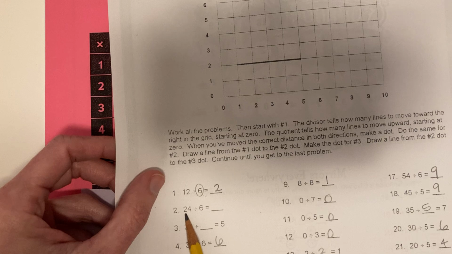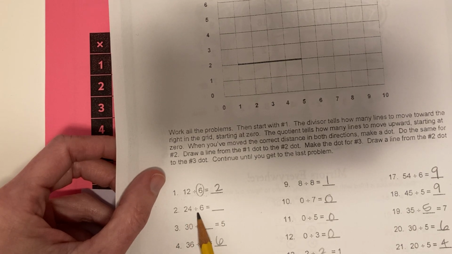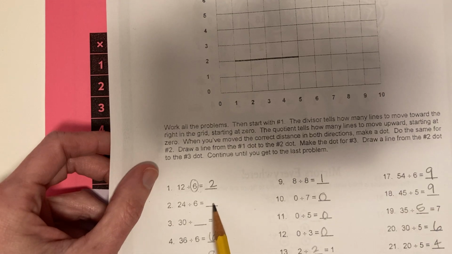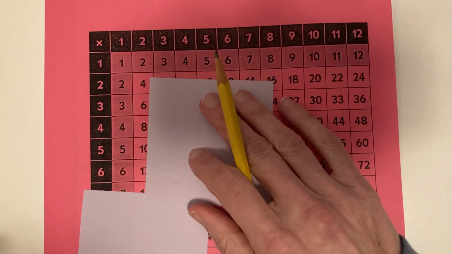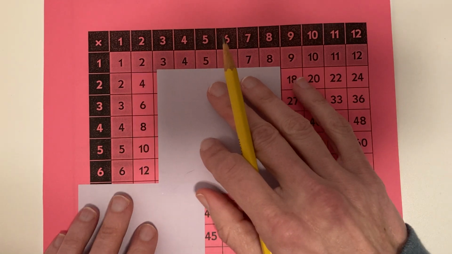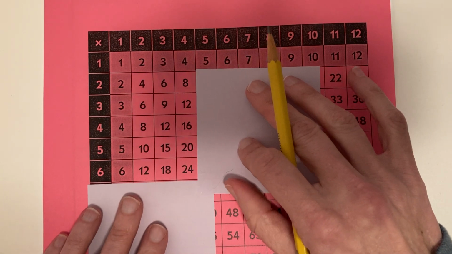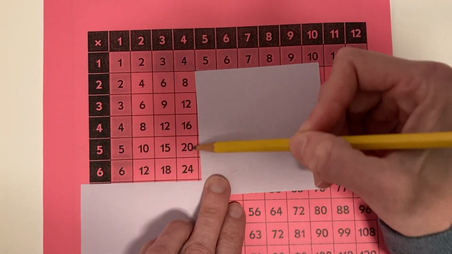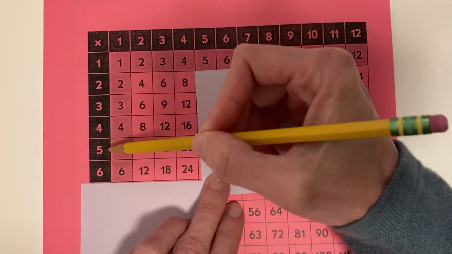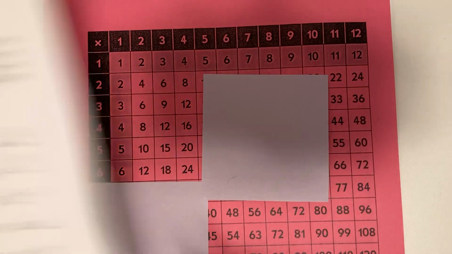Now here I've got my dividend and my divisor, and I need to find the quotient. 24 divided by 6 is the same as what times 6 is 24. So I can go to my 6's, search for 24. Oh, found it. And then I'm going to move up. And now I know that 24 divided by 6 is 4, because 4 times 6 is 24.